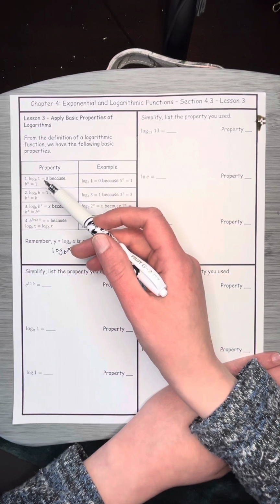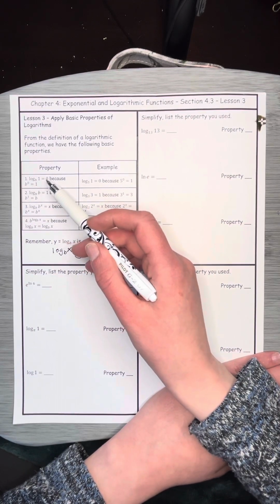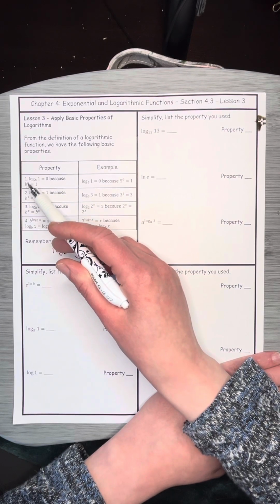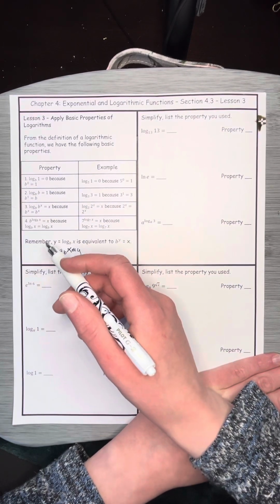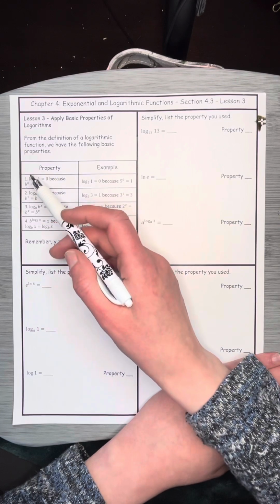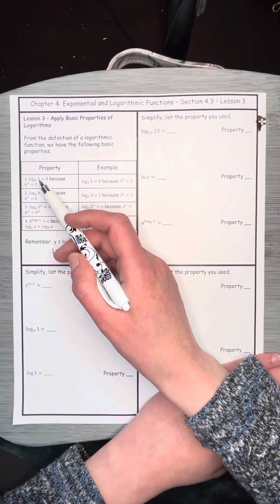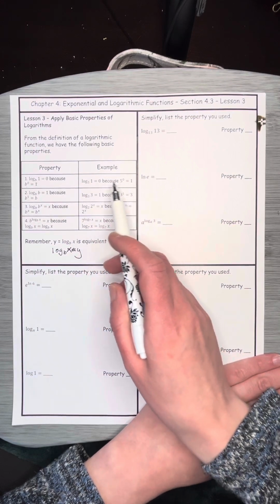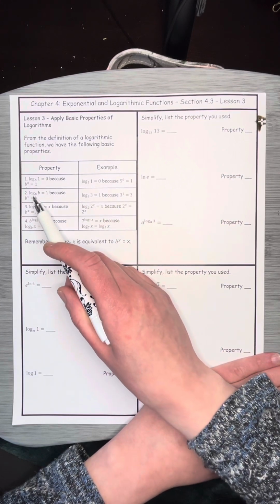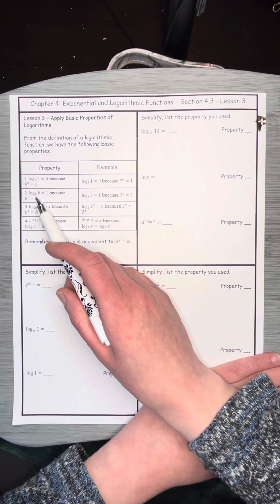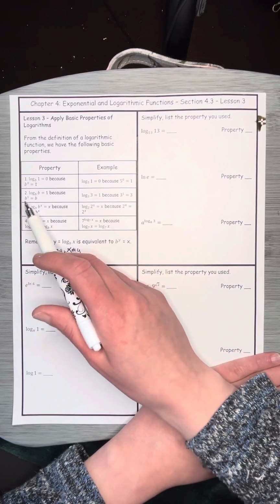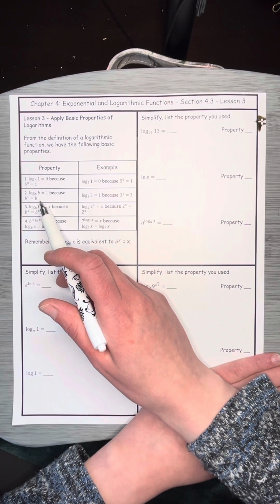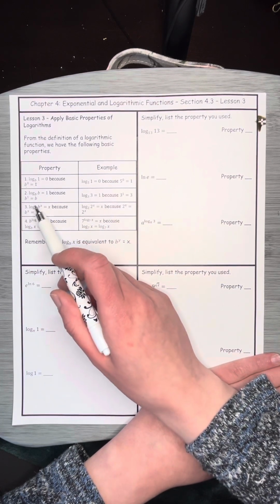So we have property 1: log base b of 1 equals 0, because b to the 0 equals 1, any number to the 0 equals 1. So a log in any base of 1 equals 0. We have some examples over here. Property 2: log base b of b equals 1, because b to the first power is b. Any number raised to the first power is that number.